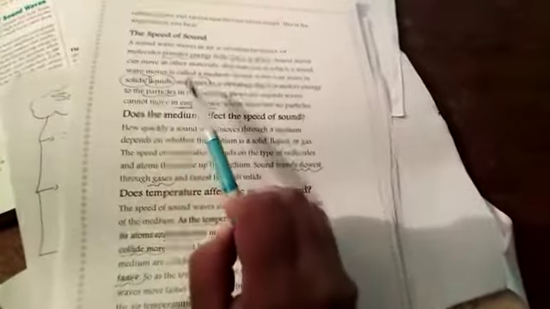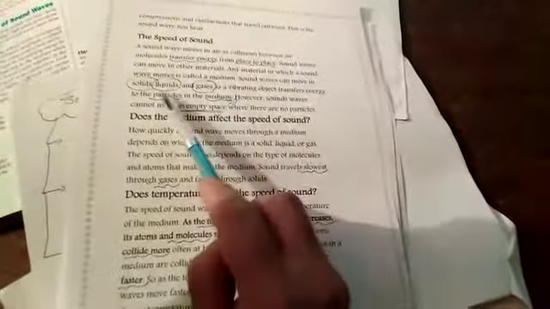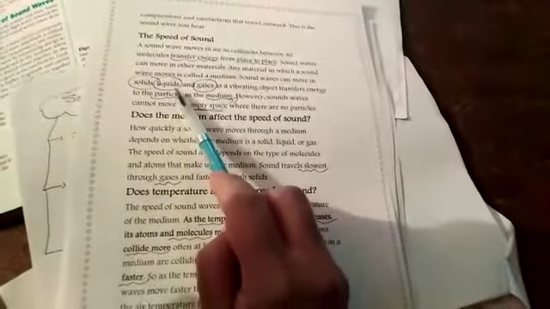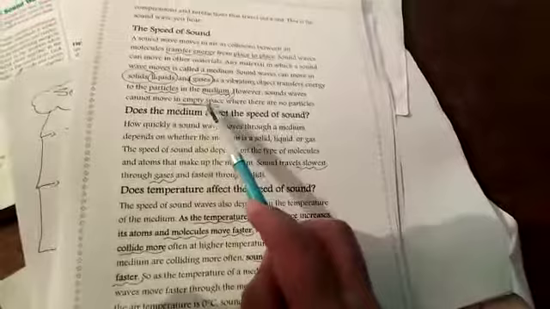So we have a gradation. The speed of sound in the solid is very fast, in the liquid it's intermediate, and in gases it's the slowest. So the speed of sound depends on the material it travels through, and it cannot travel through empty space or vacuum because it's a mechanical wave, as we said before.